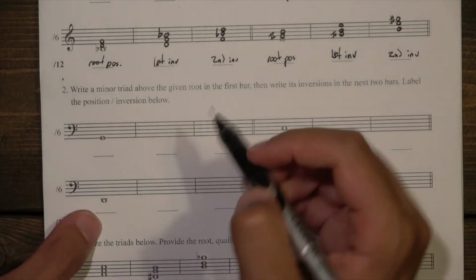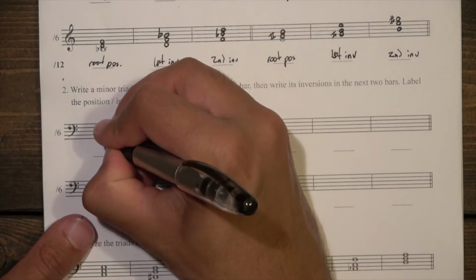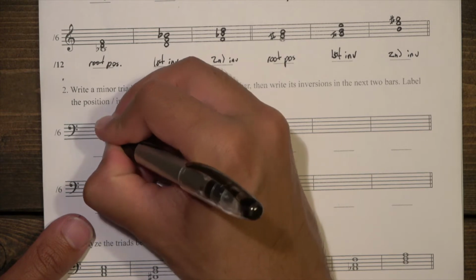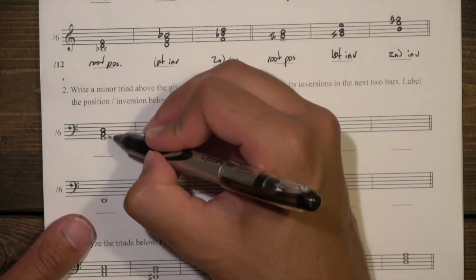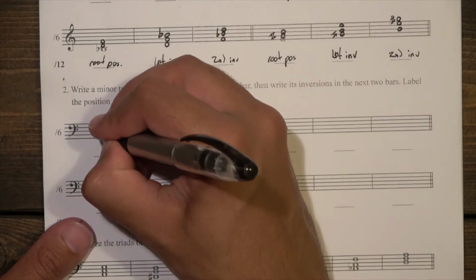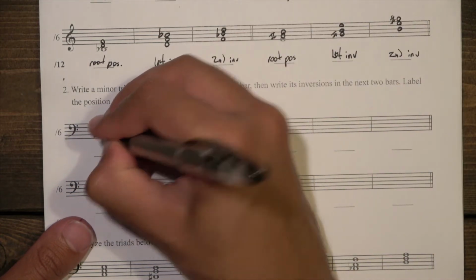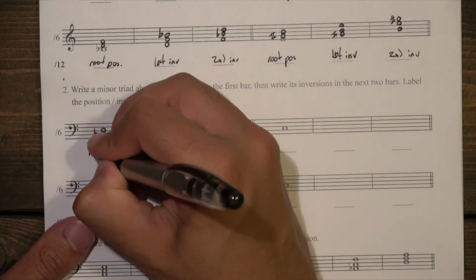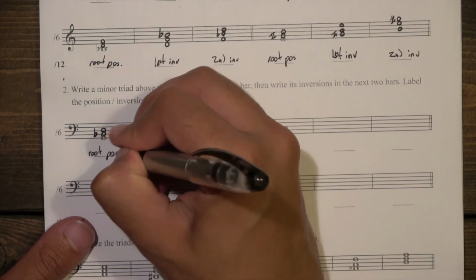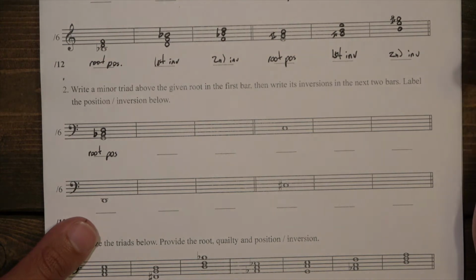Alright, G minor triad. We need to write G minor triad in root position, snowman first. Then we check: this is a G major triad because G to B is a major third. Let's lower that by 1. Now it's a G minor triad, and it is in root position, root pos for short.